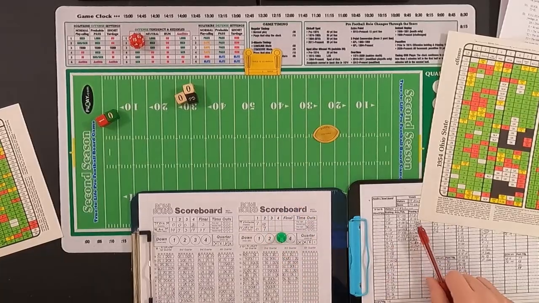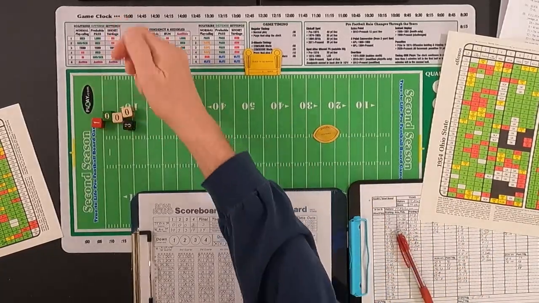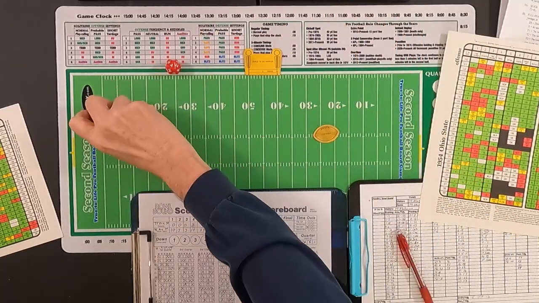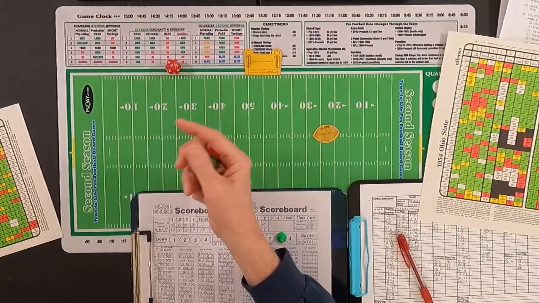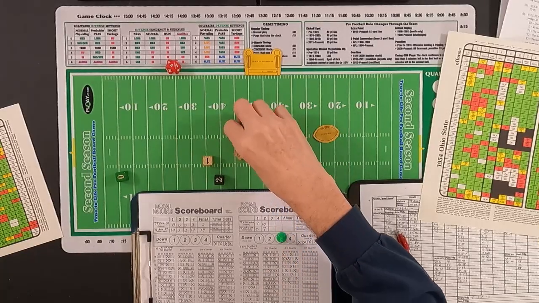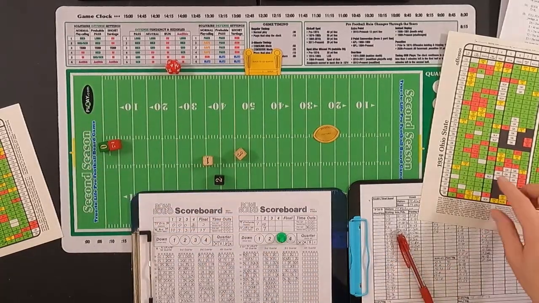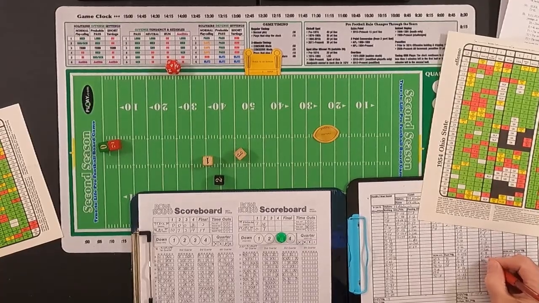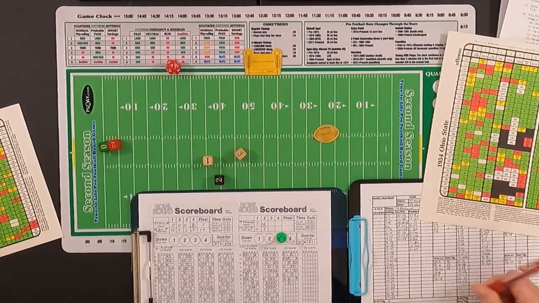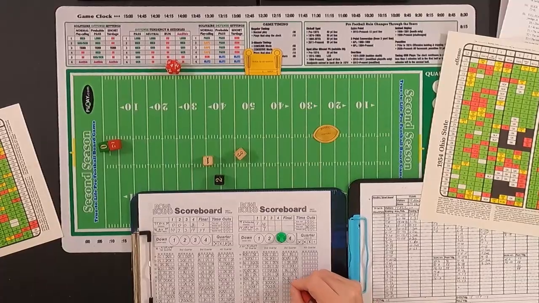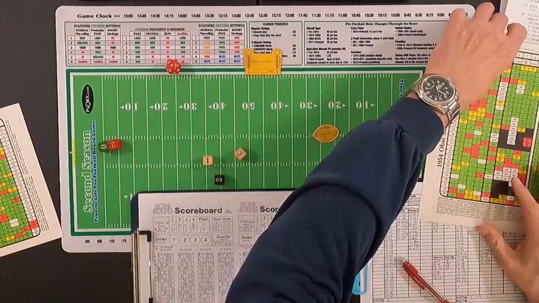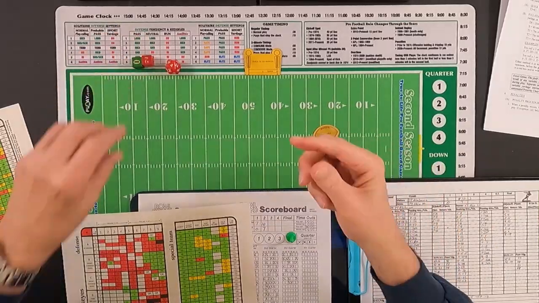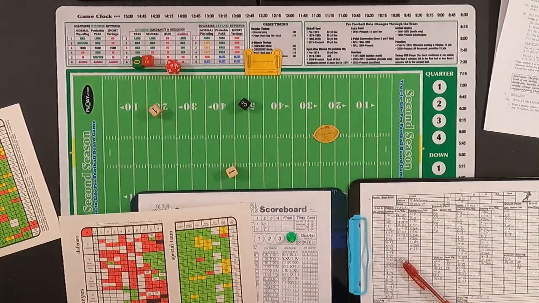It's 3rd and super long. I'm doing a number 9 drop back. He's doing a 4, which is E. Okay. Oh, that's beautiful defense for him. He gets a 2, which is incomplete. I get a 24, which is incomplete. Incomplete. 4th down. We got a punt. So Ohio State continues to have problems. Here comes the punt.